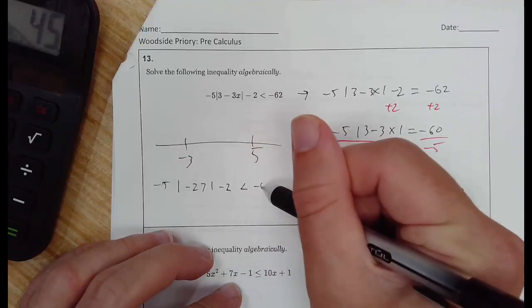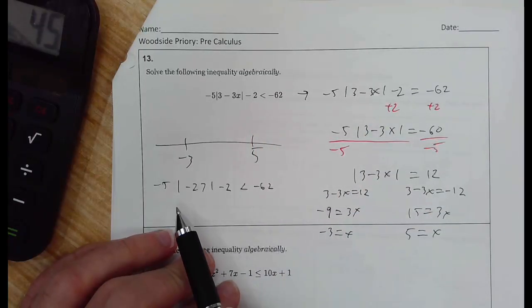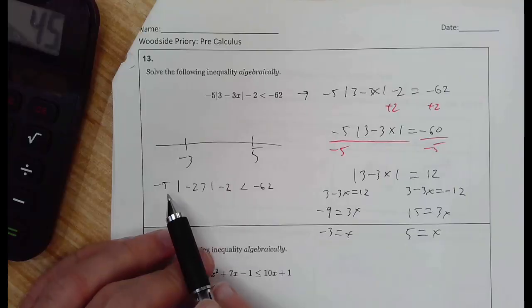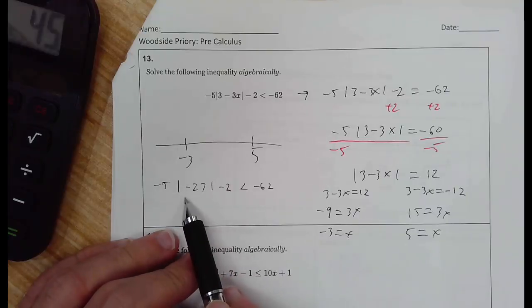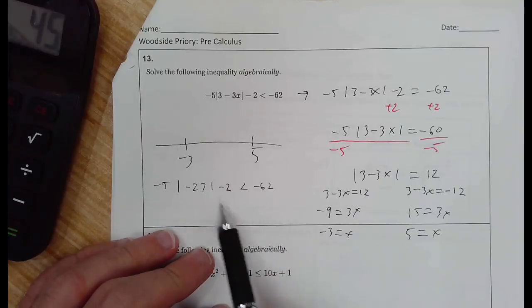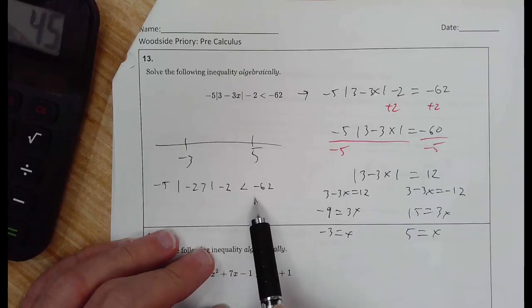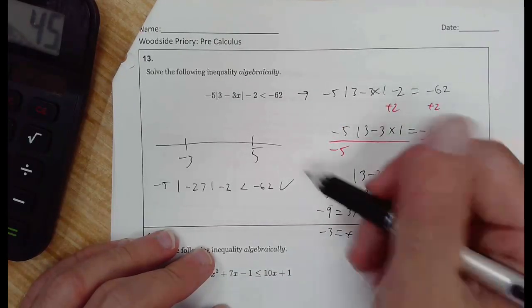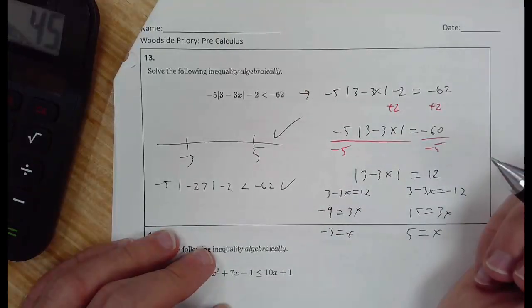Is that less than negative 62? Well, you can see just by looking at it, yes, this is less than negative 62, right? Because we have negative 5 times positive 27 minus 2. This is definitely less than negative 62, so this would be a true statement here, okay?